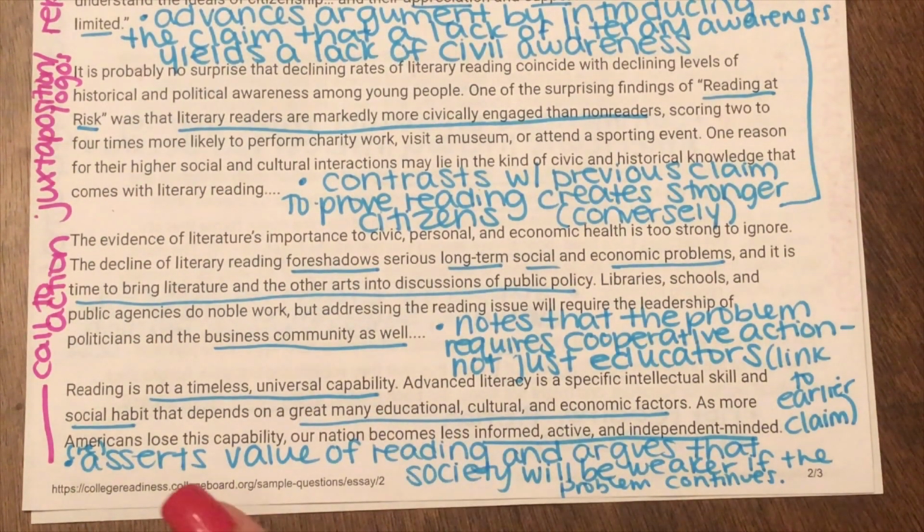At the end here, the author reasserts the value of reading. Okay, we kind of say, at least in oral comm, tell them what you're going to tell them, tell them what you told them. So he has to reassert the value of reading. That's why the word decline is so prominent throughout this piece, because we need to emphasize the problem if we're going to get people to buy into a solution. All right, and then also we have the consequence here. If people don't do anything about it, society will be weaker. It's hard to not want to act when you're told that society will be weaker if you don't.